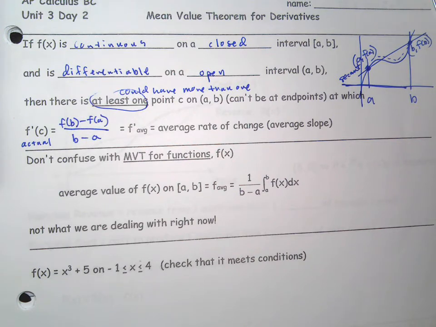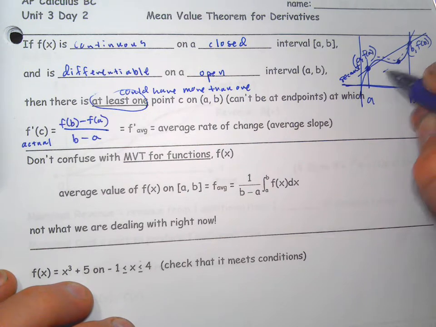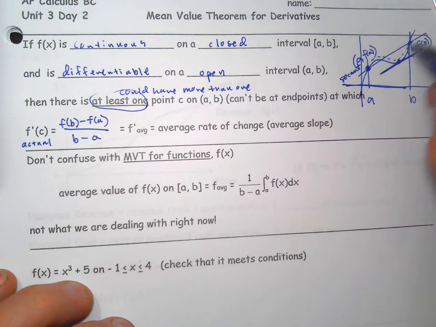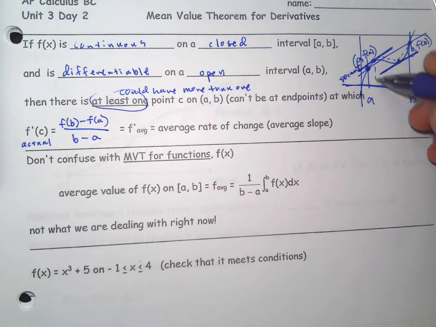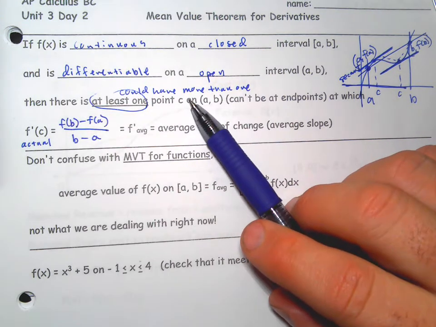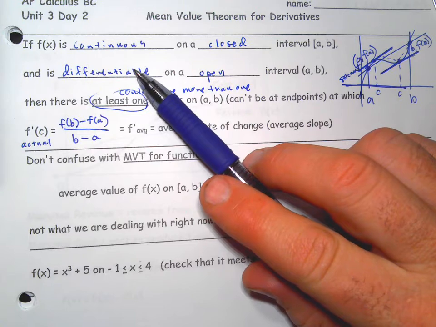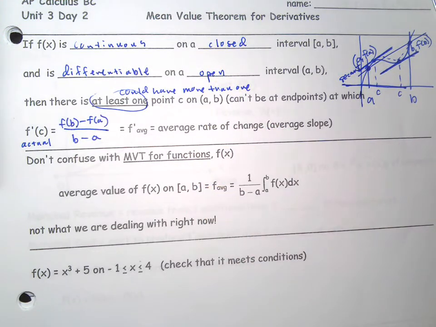Okay, and hopefully it feels like, oh yeah, the average of all these different slopes would end up just being that slope. Now in my picture, you'll see that the actual slope here is equal to that, and here. So those would be c values, different c values, but the mean value theorem guarantees that you at least get one of those if the function is differentiable on the open interval.